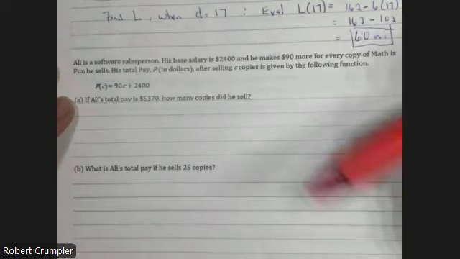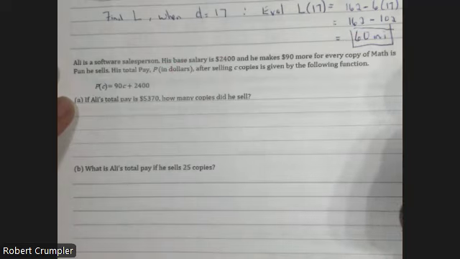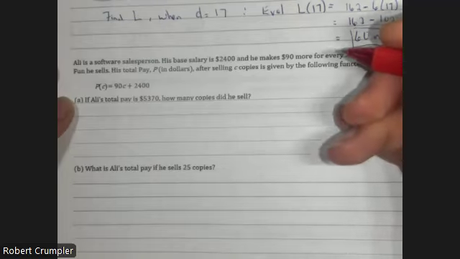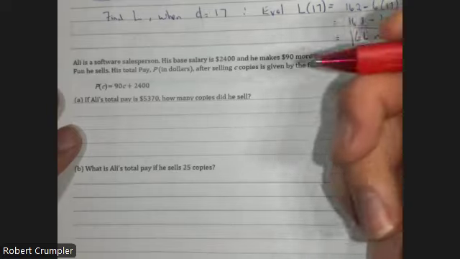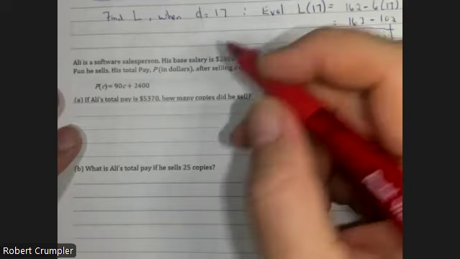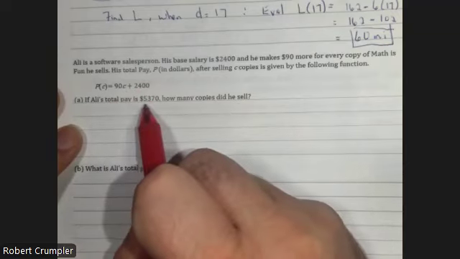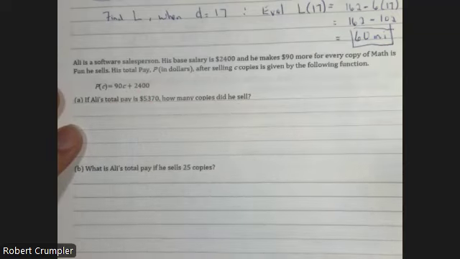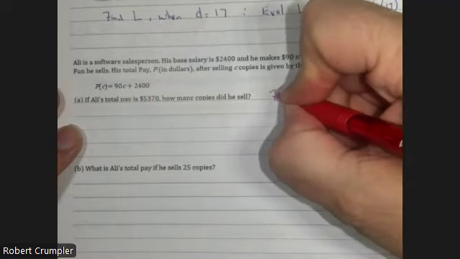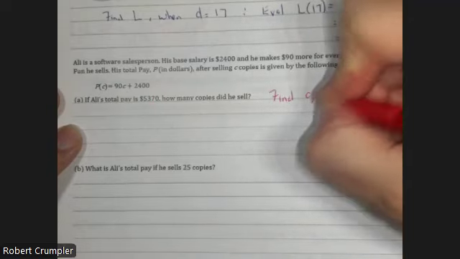he's paid. Okay, so if Ali's total pay is $5,370, how many copies did he sell? Okay. So notice in this case that we're looking this time for C. We're looking for the number of copies C when his pay P is $5,370.